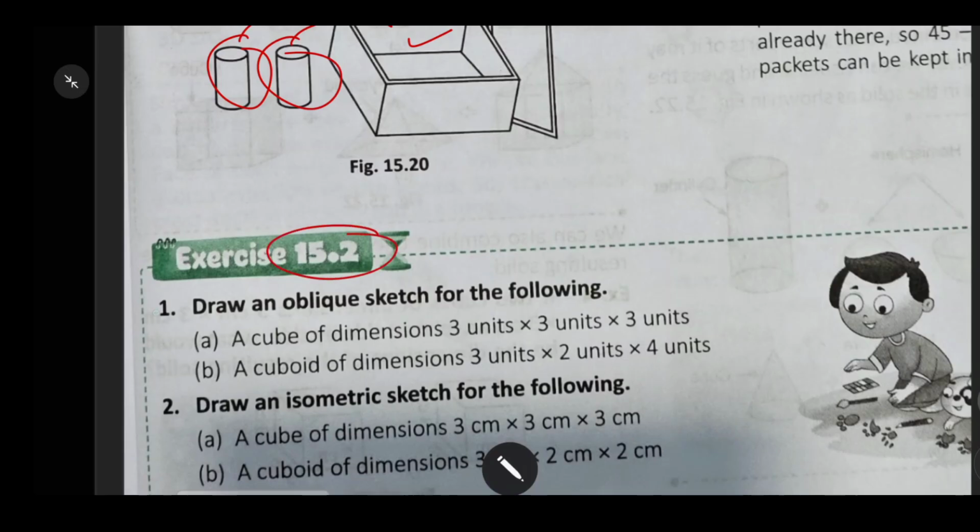So now come to the exercise. Question number 1: a cube of dimension 3 cross 3 cross 3 units using oblique scale, that I have already explained in the example. Do it on your own. In the same way, for part B, you have to do the same using graph paper.